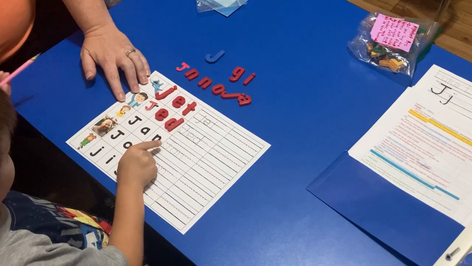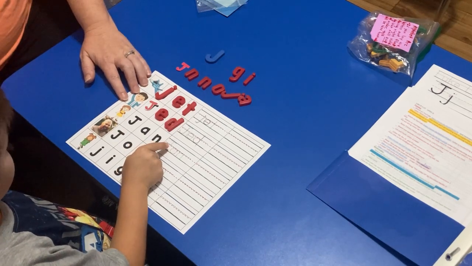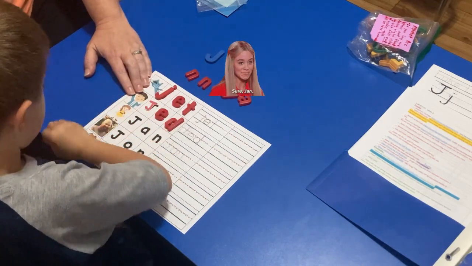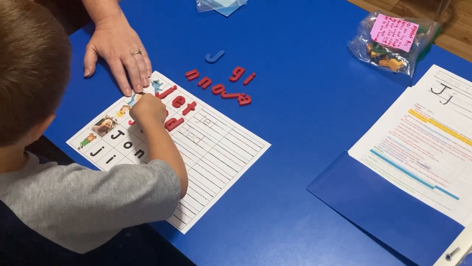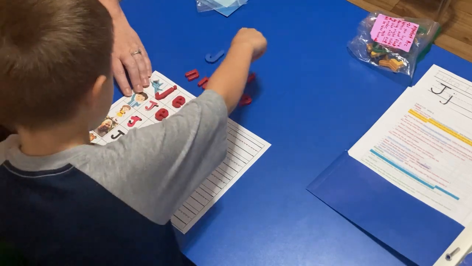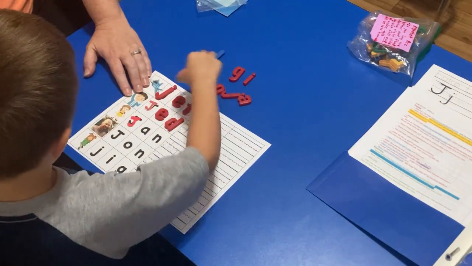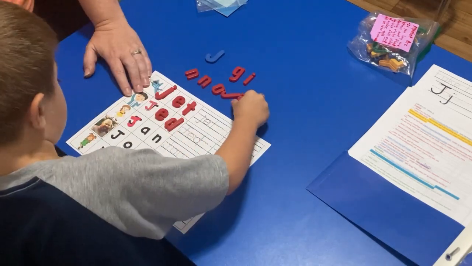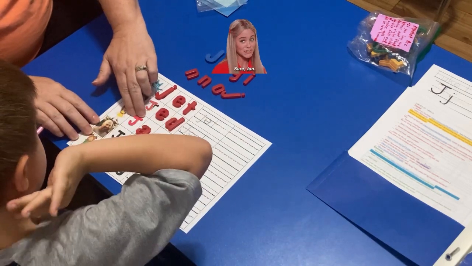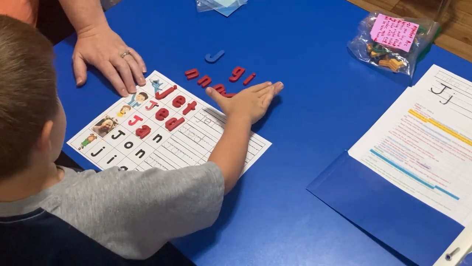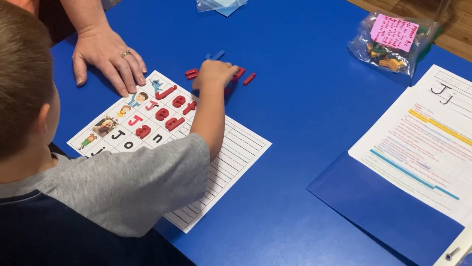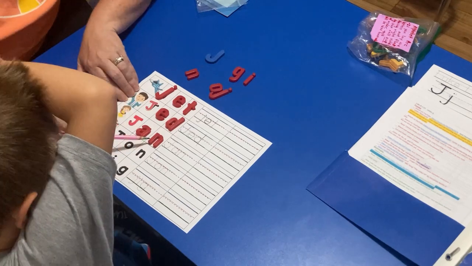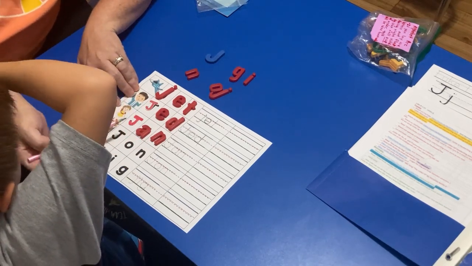Say Jan. Jan. Okay, so match the letters. Say the sounds as you match the letters. Using a capital J because it's a name. J. That's not an N. No, that's not a match. Try again. Good. N. No. What sound does this letter make? N. There you go.